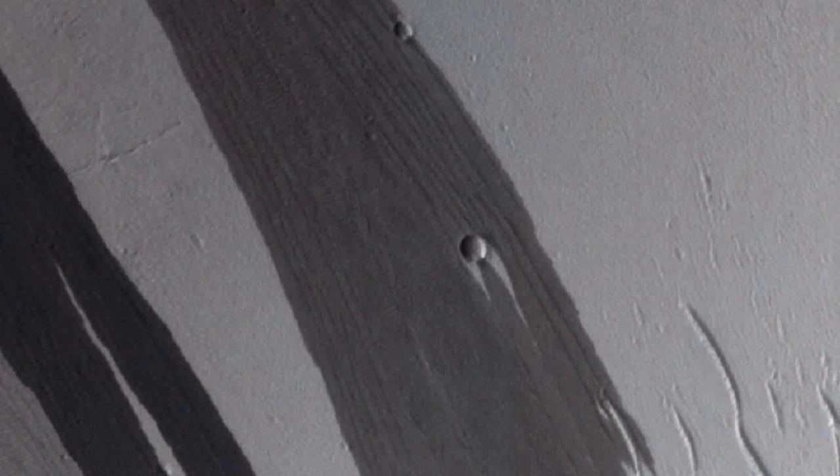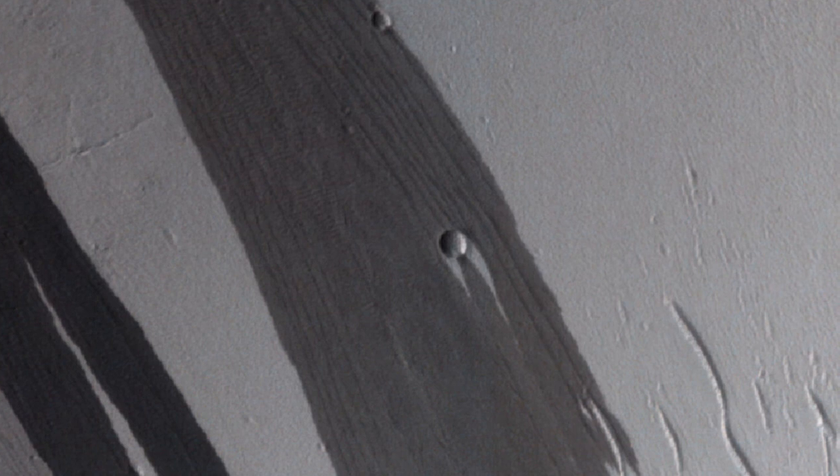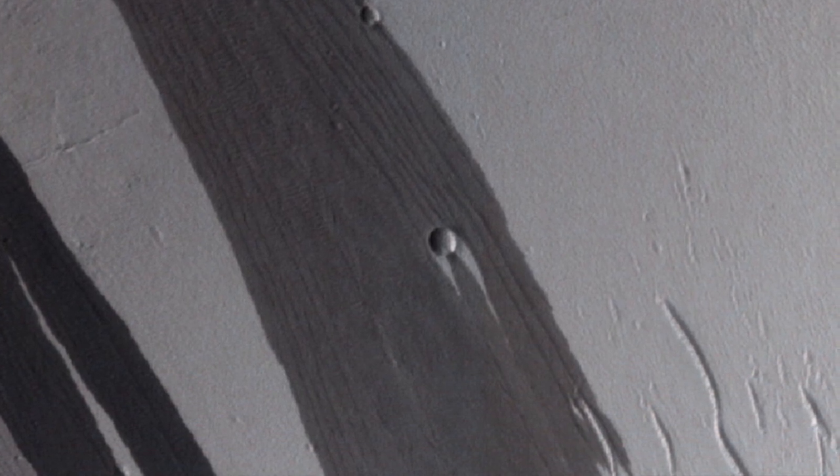There are also faint markings inside the streaks that run parallel to the streak edges. Maybe this is another clue as to how they form.